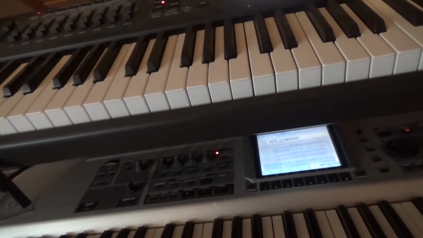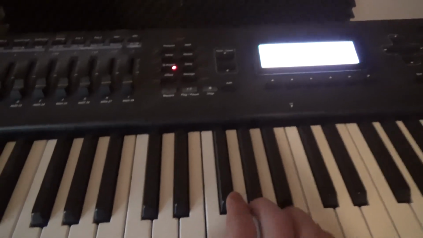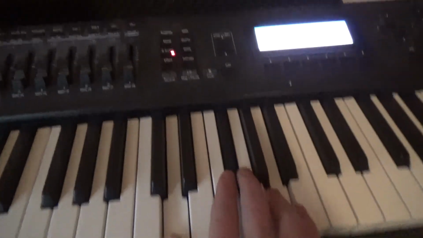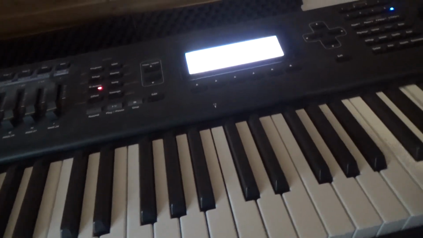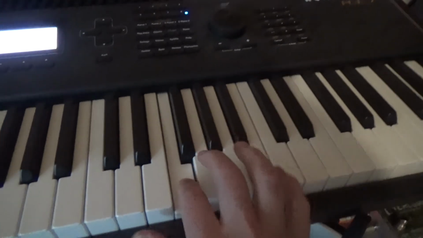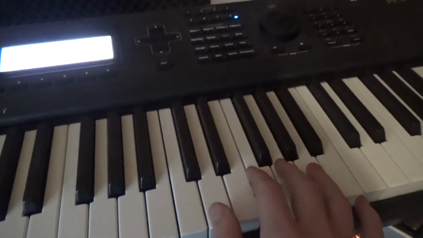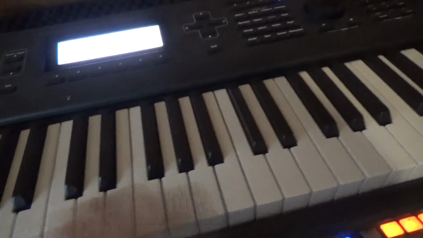And then there's the Kurzweil PC3K7, and I played all the piano sounds with this. I'm playing with one hand, so I can't play a lot of things from the album.